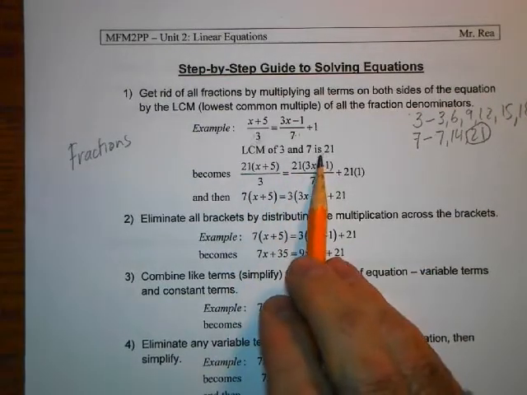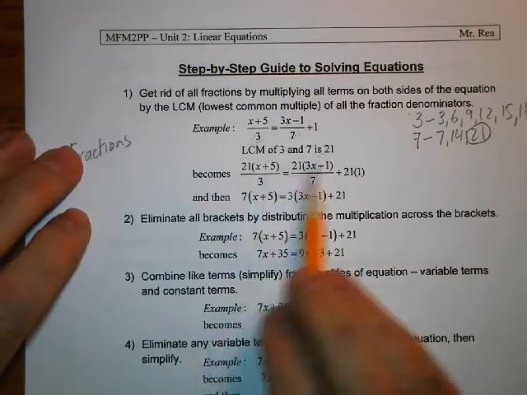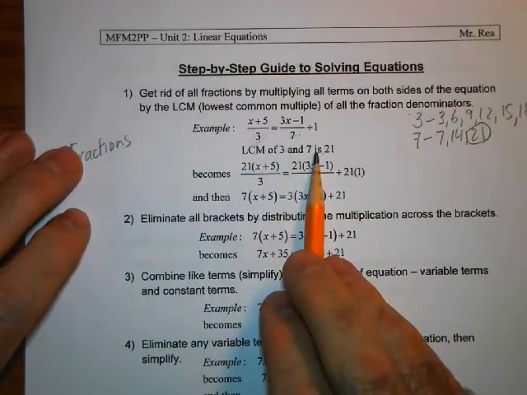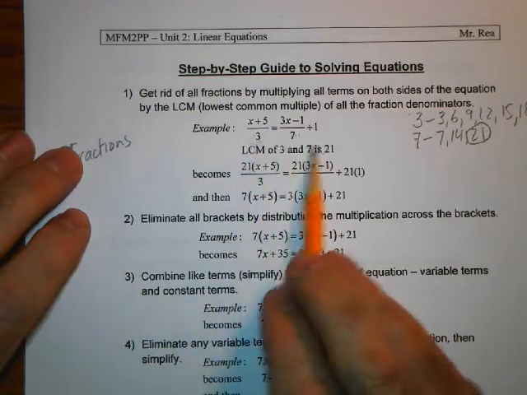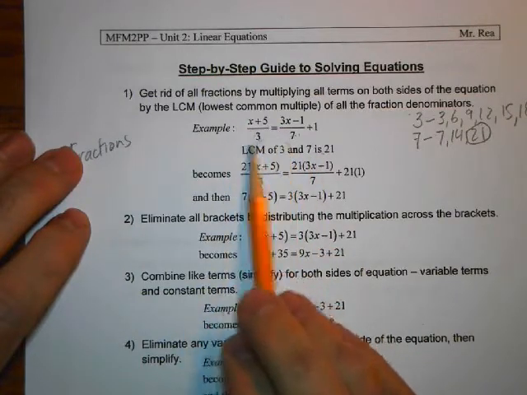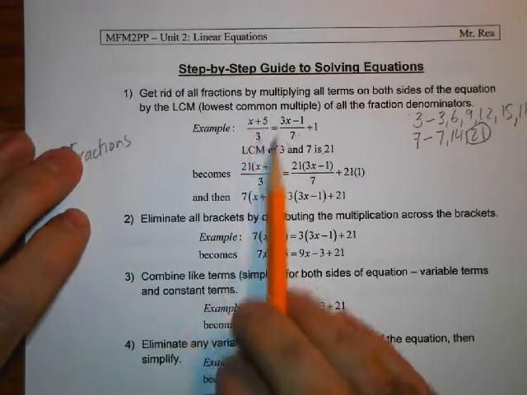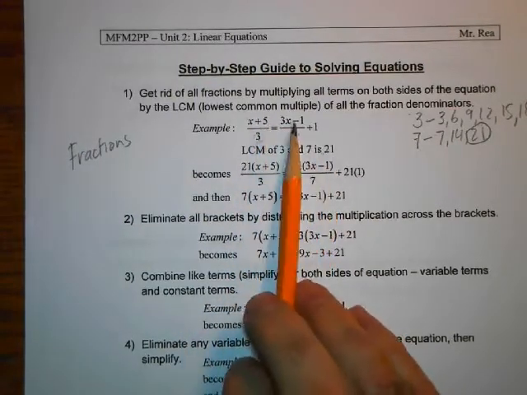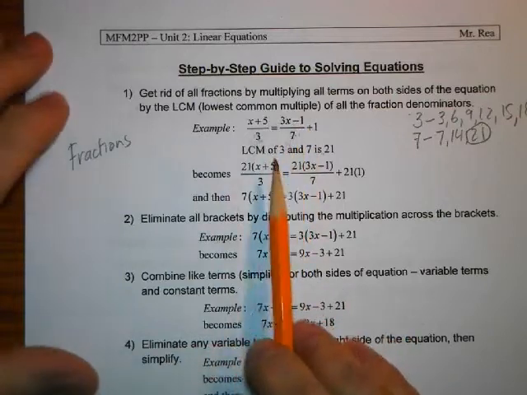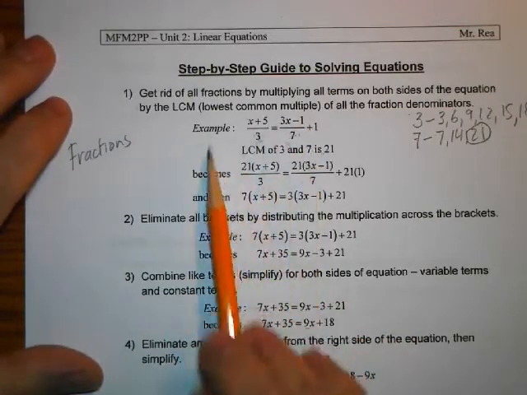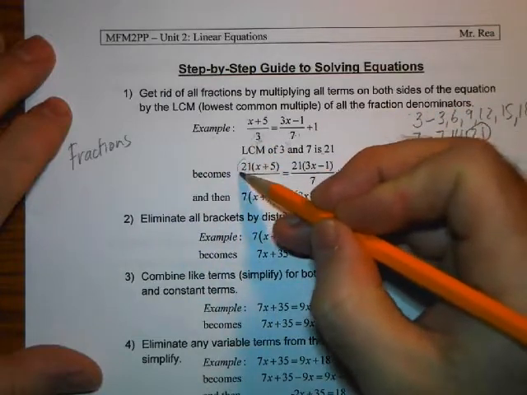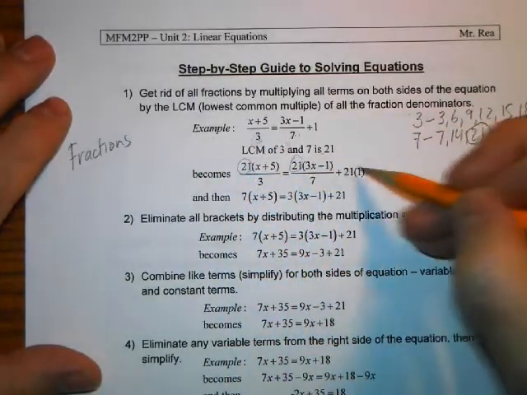So we multiply both sides, just like when we think about the scale approach. If I want to multiply one term by a number, that means I have to multiply all the terms, or both the sides. So you can see, here's where I multiply everything by 21. You can see I've got a 21 there, 21 there, and a 21 there.